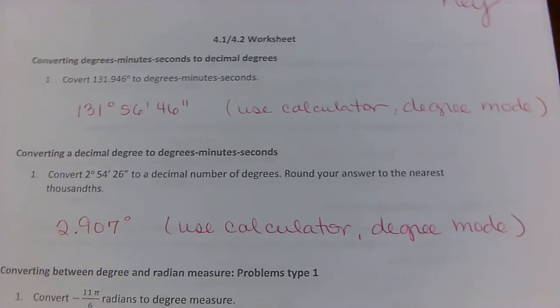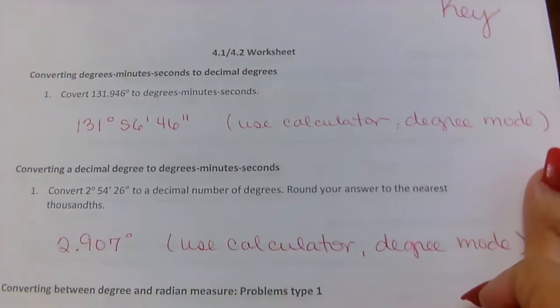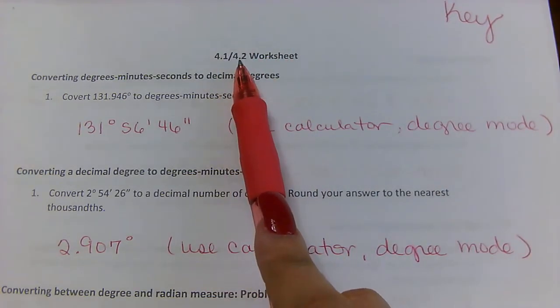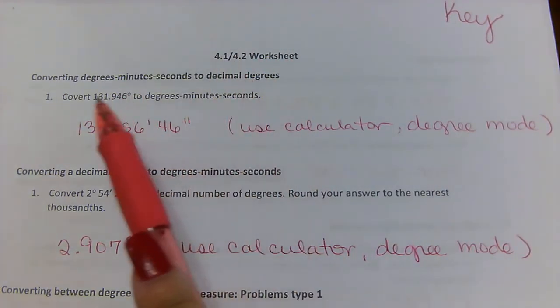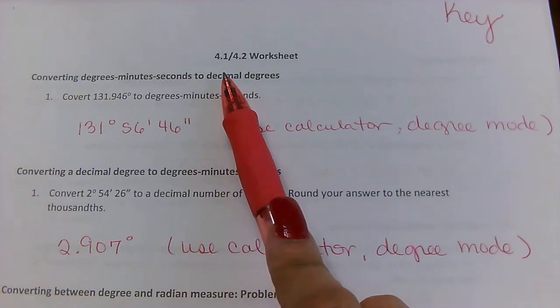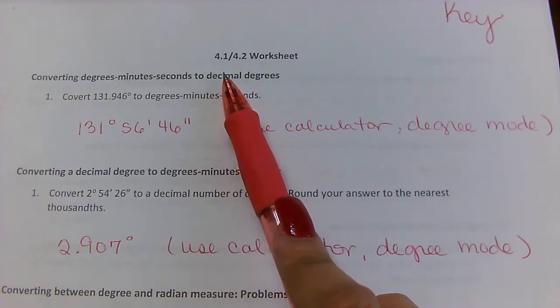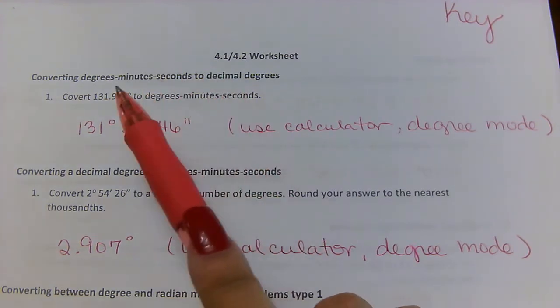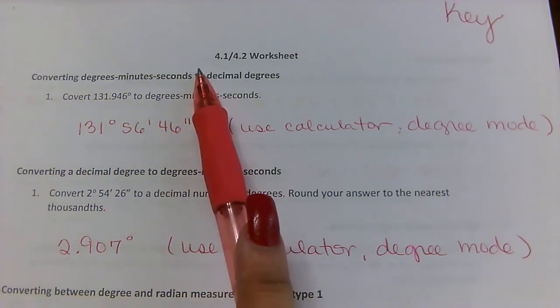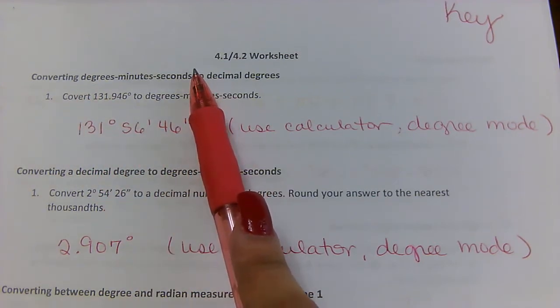Okay, so in this video, I'm going to walk through the 4.1, 4.2 worksheet. Remember, these topics match the topics for each unit. So if you're trying to figure out how to do something, it's on that list, okay?